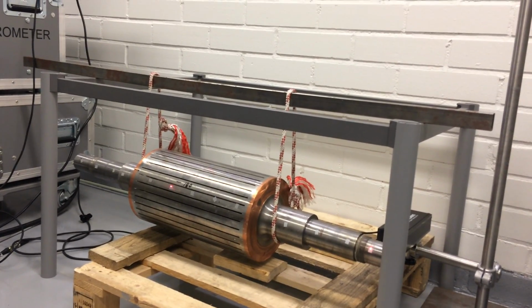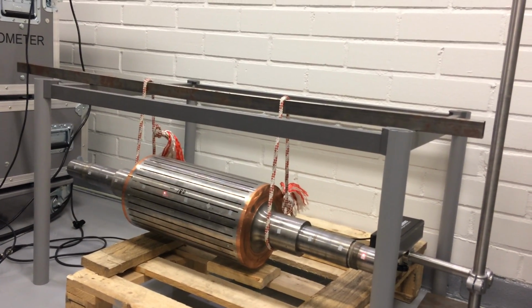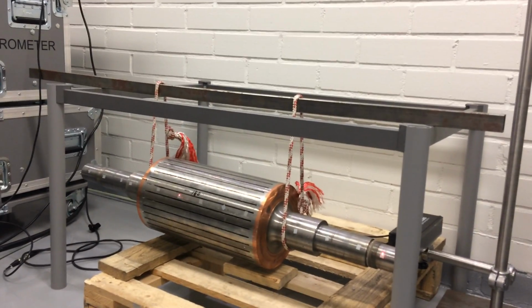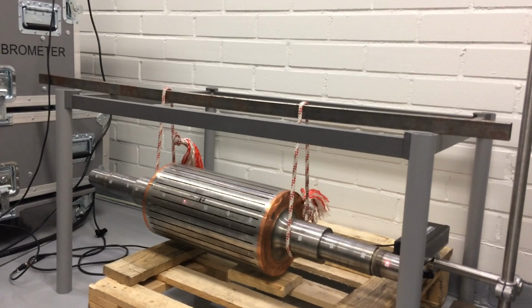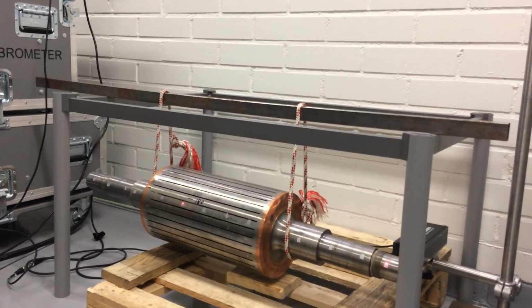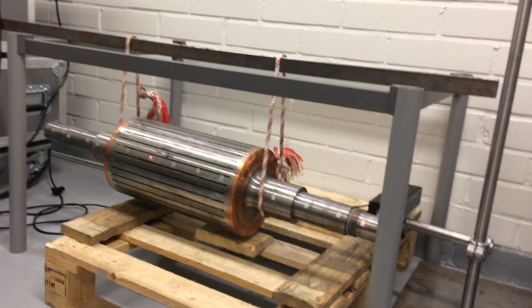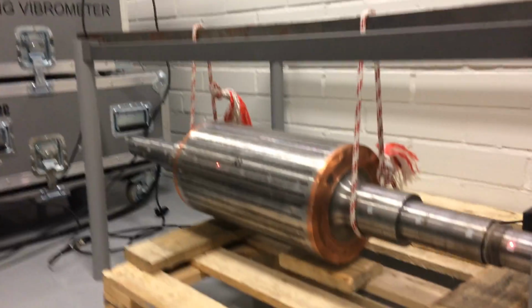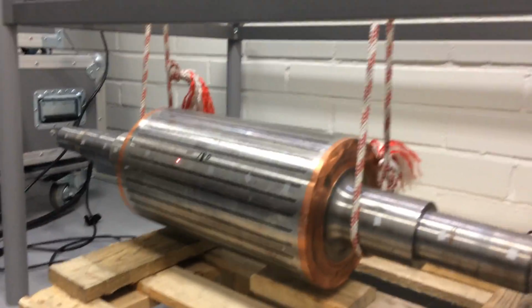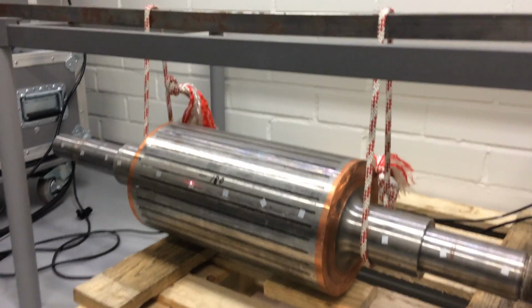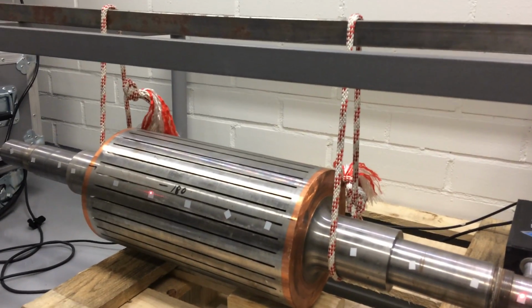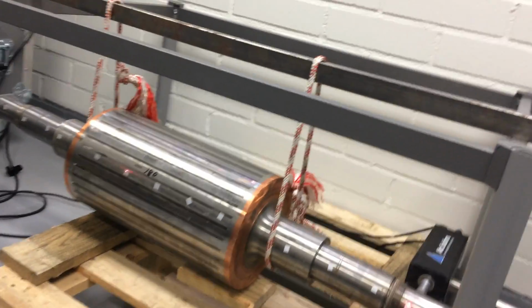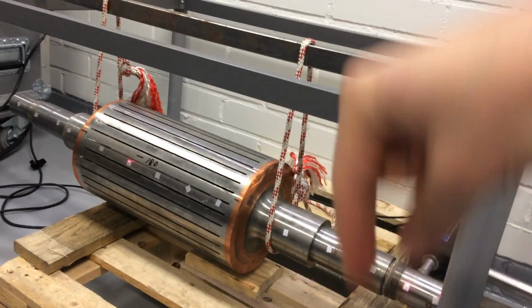Okay, but in industry it's a challenge to actually make an exact free mode measurement setup, because free mode means that it shouldn't have any external load. But here, what we did is lift the rotor from two points with some kind of rigid rope. Basically the rotor is not free in the vertical direction.